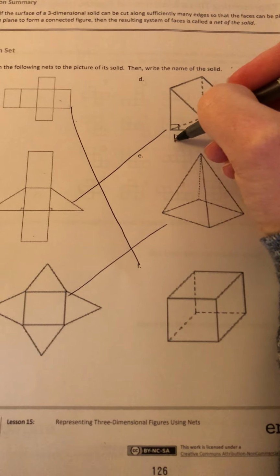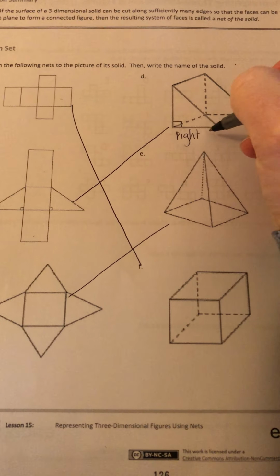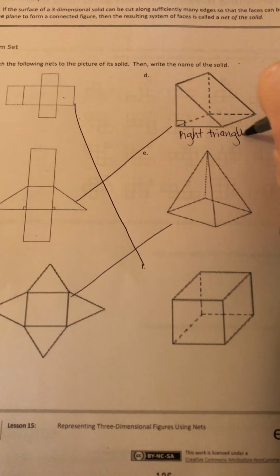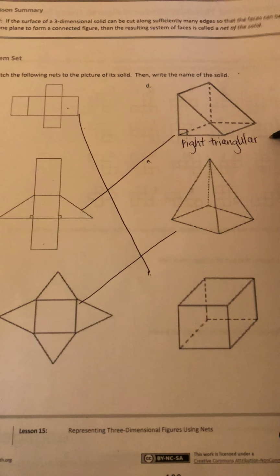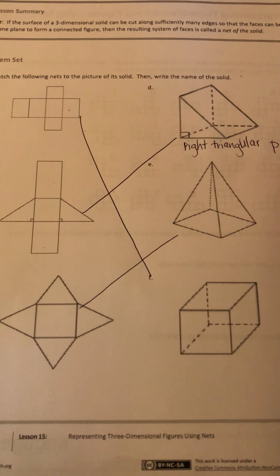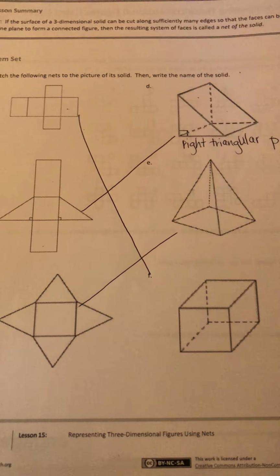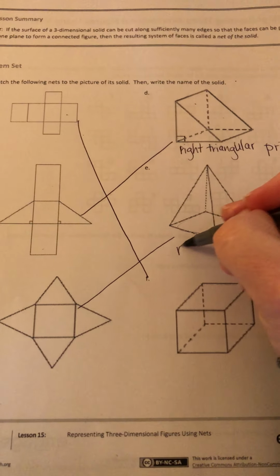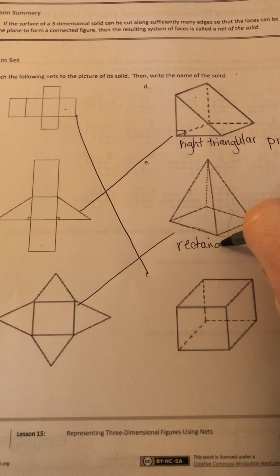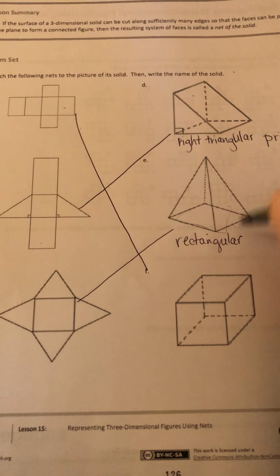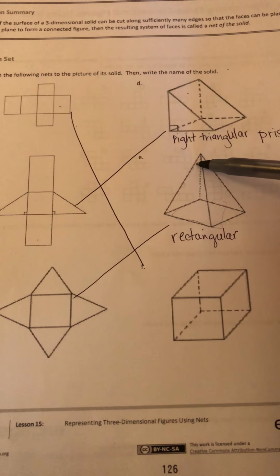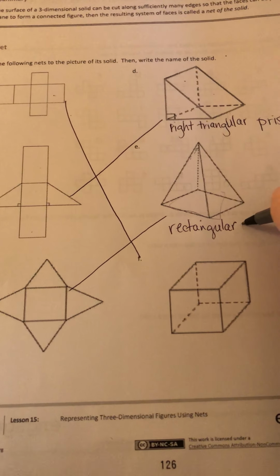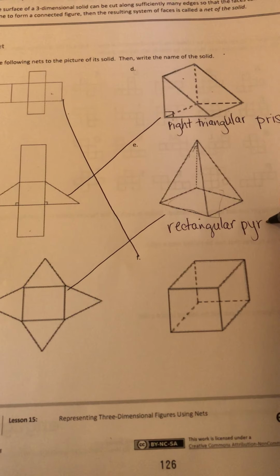So this one is a right triangular prism, and it's a prism because it has the rectangles. Now this one, the bottom is a rectangle, so we start with a rectangular. And it's not a prism because it comes to a point. When they come to the point with a triangle, it is called a pyramid.